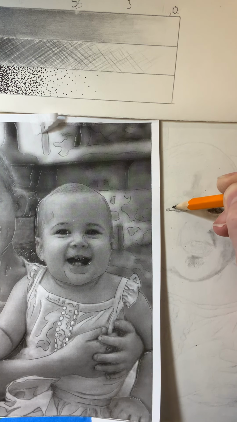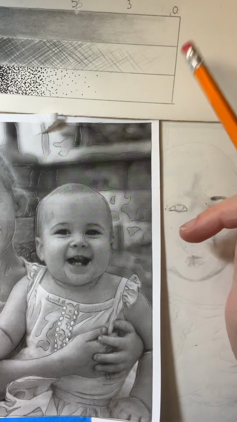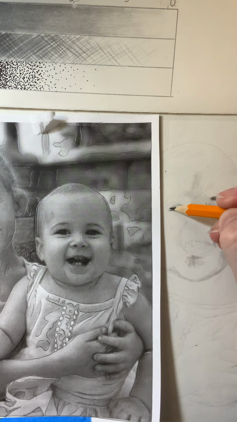Okay, so I made the eye a little too long. I'm just going to shorten it a bit here and fix my little boo-boos. Every time you use that eraser, you're pulling away fibers from the paper, so try to be mindful of that. Okay, I'm going to round this little pupil. I'm not working with the pupil, the iris. I am able to see the outline of the eye, so I'm just going to go in and start showing that.